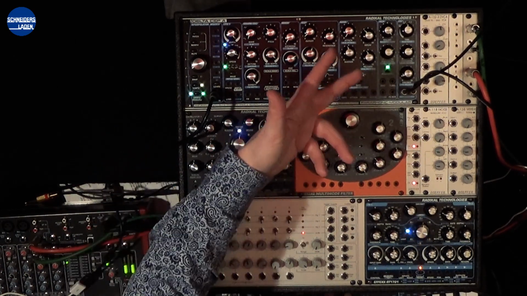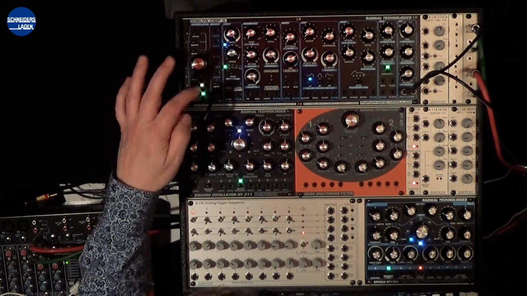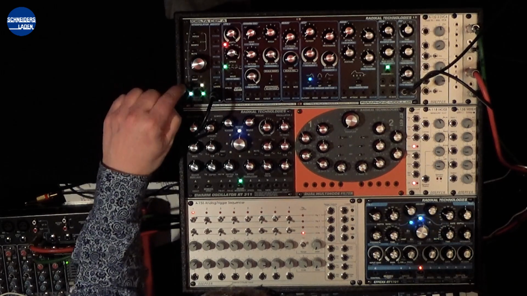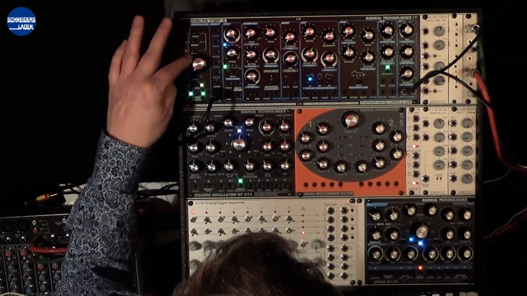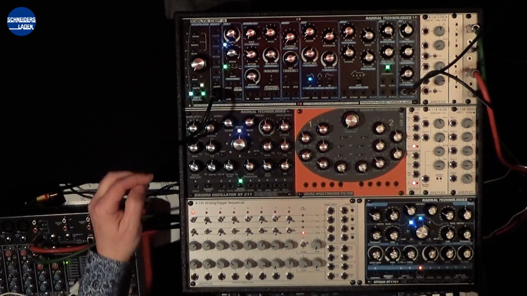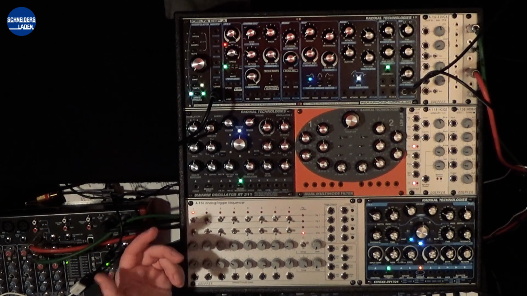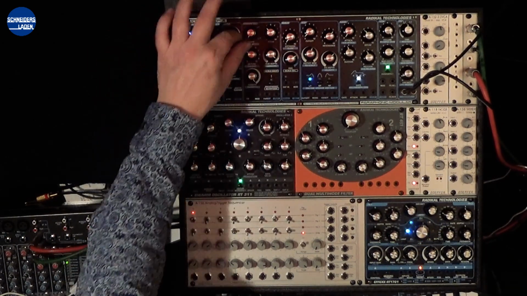So I can, for example, use this sound as the first variation of a sound, because I can create different variations of sounds and then I can morph through them. So at the moment I'm selecting here snapshot number 1, and I'm pushing the snapshot button, and then it's already memorized. And now I can select a different snapshot and change the sound.